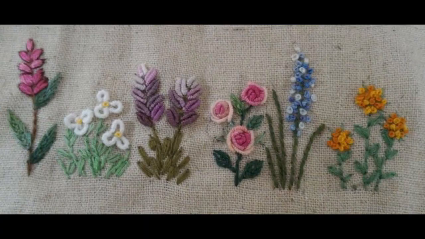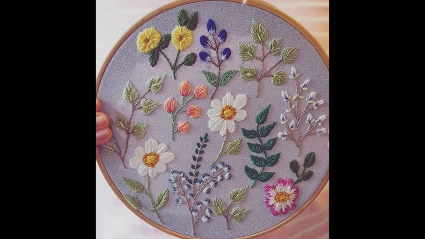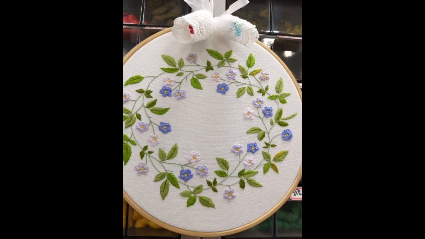So you can use embroidery thread like Anchor, DMC or wool. You can even use silky threads as well, and you can use sewing thread for making these embroidery patterns also. That would go absolutely well.